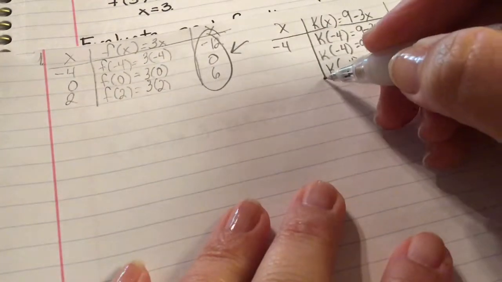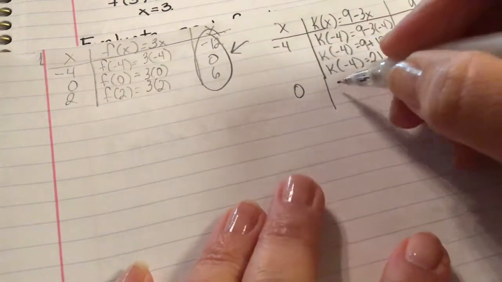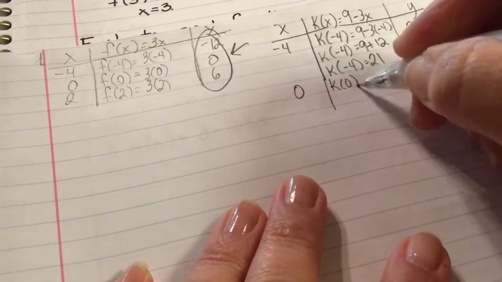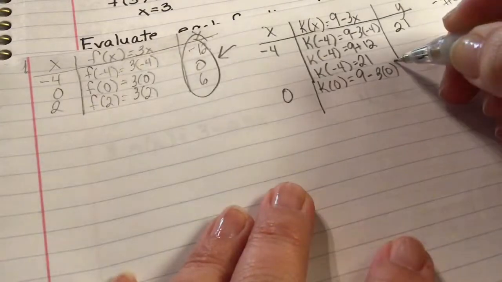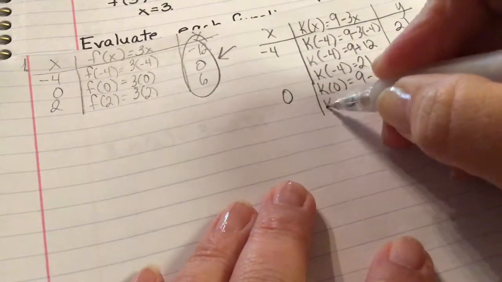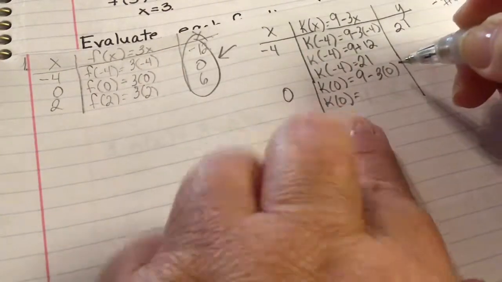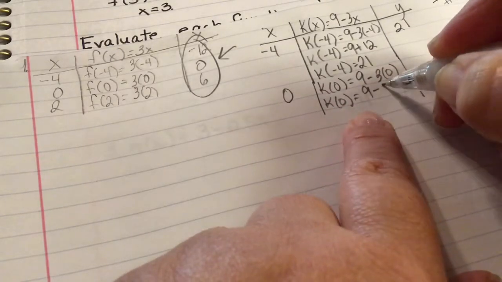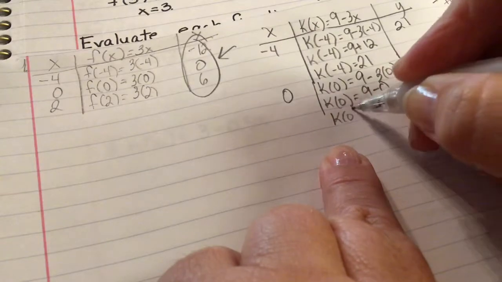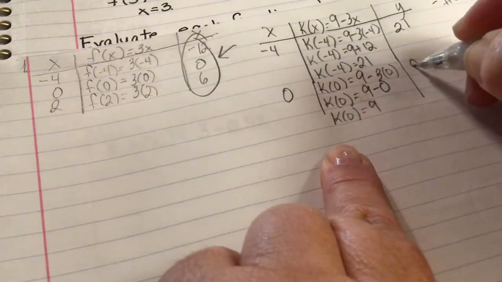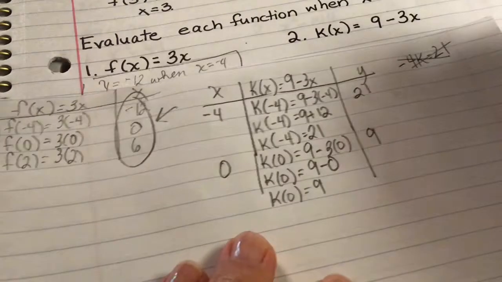Okay, let's put 0 in there. K of 0 equals 9 minus 3 times 0. K of 0 equals 9 minus 0, because I multiply first. And then 9 minus 0 is 9. And then I have to substitute 2 in.